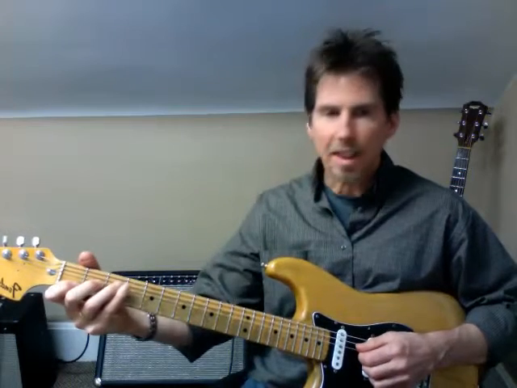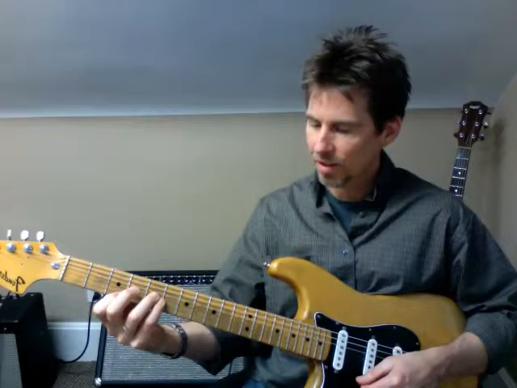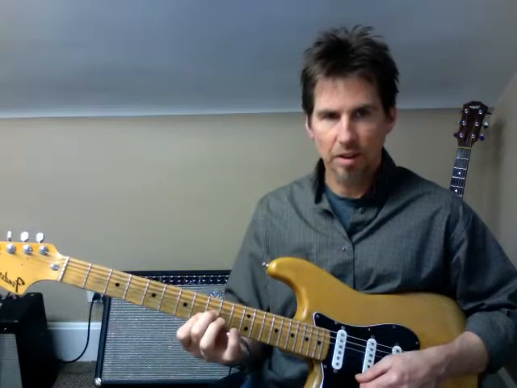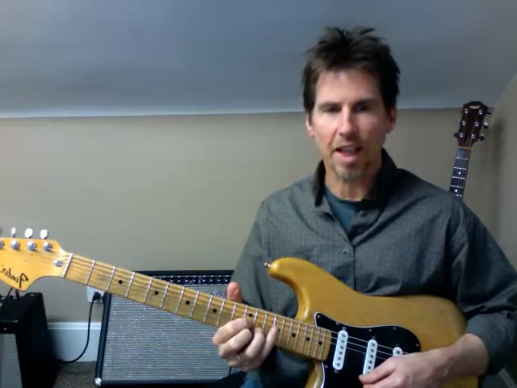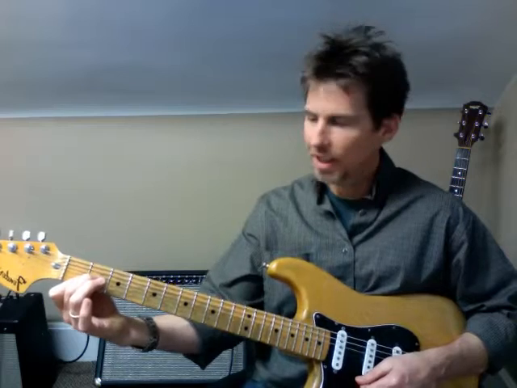Okay, so anyway, getting back to where we're at, here's a C triad, C root position, first inversion, second inversion. Now in F, I'm going to start low again. Here's an F right here.